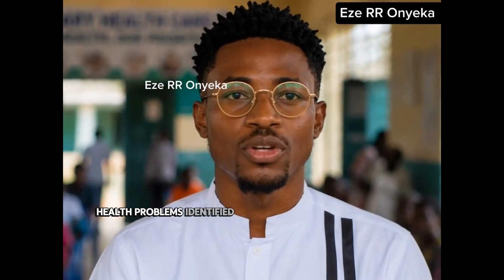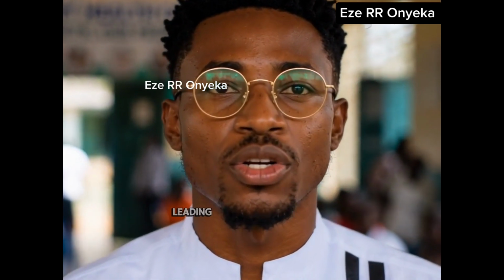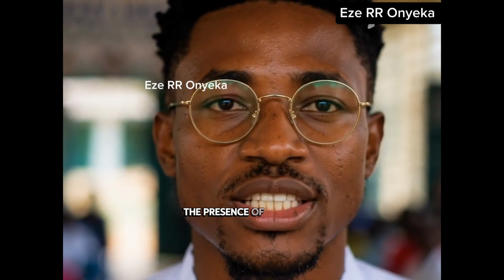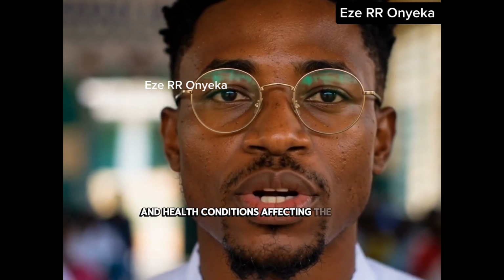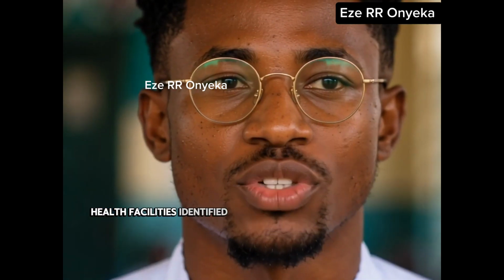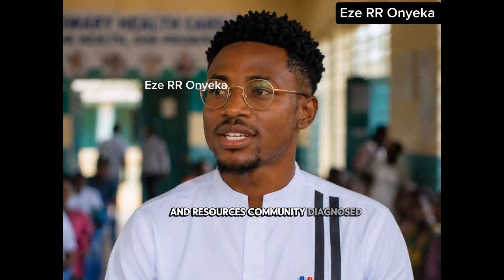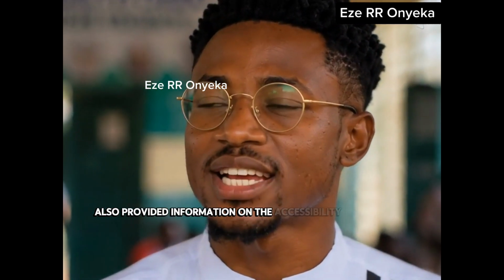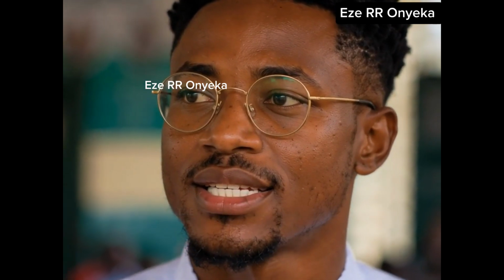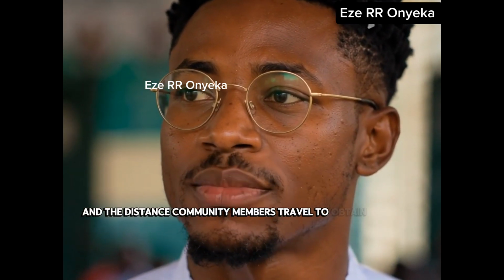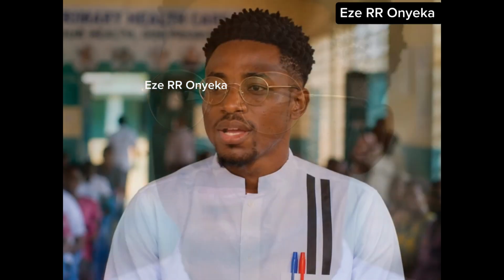Health problems identified through community diagnosis include leading causes of death and disease, the nutritional status of people, the presence of disease vectors, and health conditions affecting the community. Health facilities identified during community diagnosis include health personnel and resources. Community diagnosis also provided information on the accessibility of health centers, the number of hospitals available, and the distance community members travel to obtain health services.